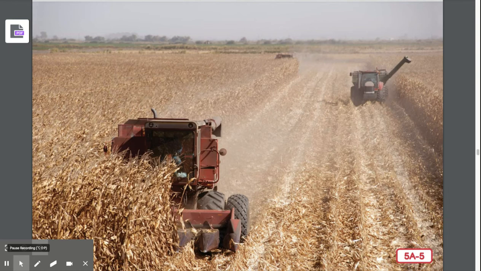If you travel for a few hours outside Washington, D.C., you will start to see farms. Autumn means harvest time for farmers. Harvest time is when farmers gather their crops. It's hard work being a farmer.